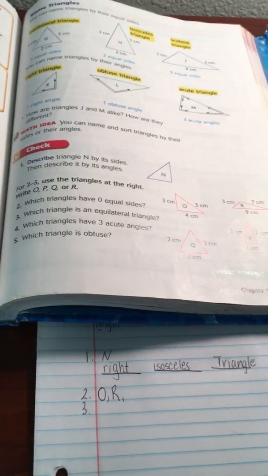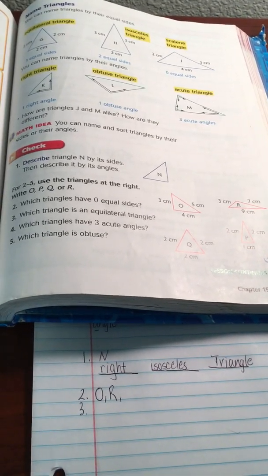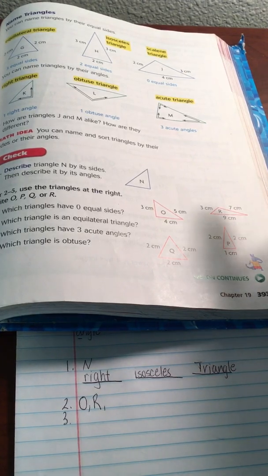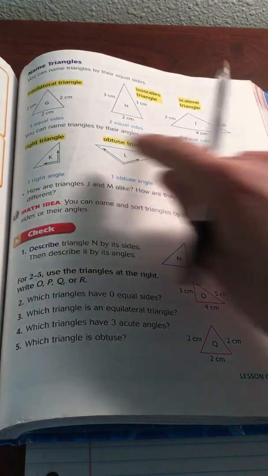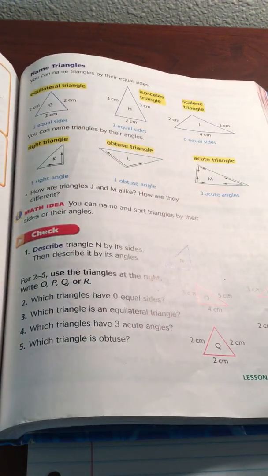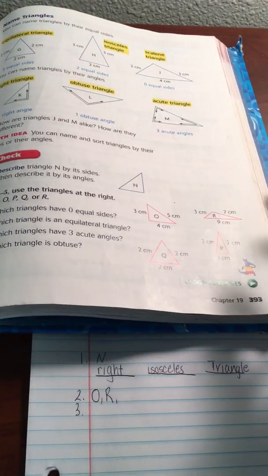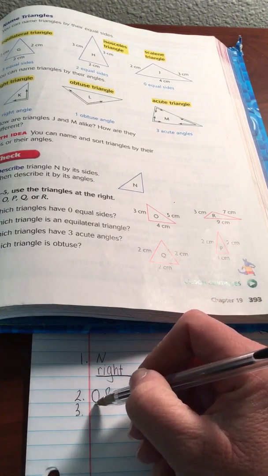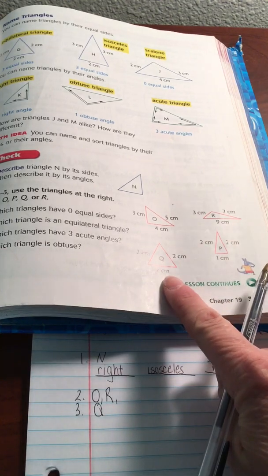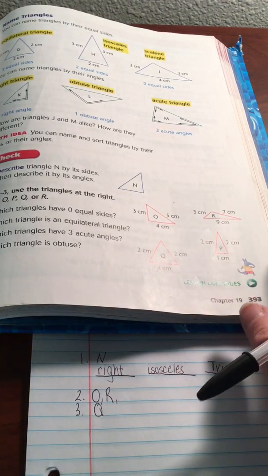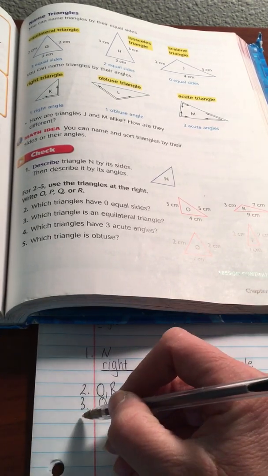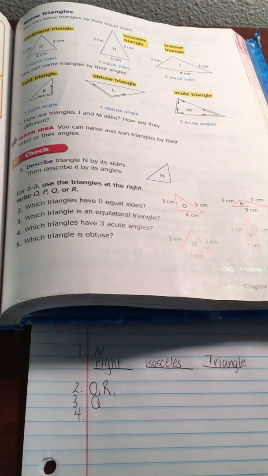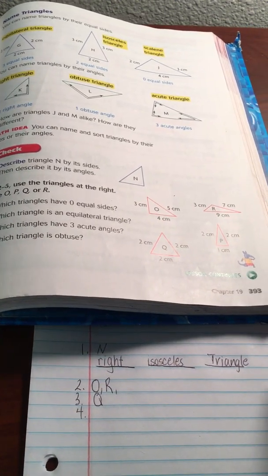Number 3 asks which triangle is an equilateral triangle. Now, if I remember right, an equilateral triangle, all sides are equal. I'm looking up here, equilateral, all sides are the same. So let's look at our book right here, and when I look, letter Q seems to be the only one that I can see that has three sides that are the same. And let's look at number 4 over here. Number 4 says which triangles have three acute angles. Okay, we may need to look at this a little bit.